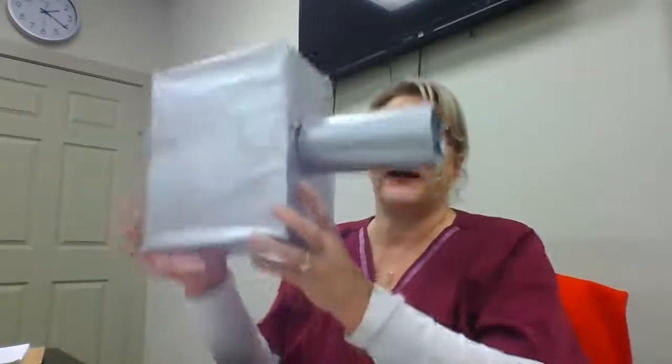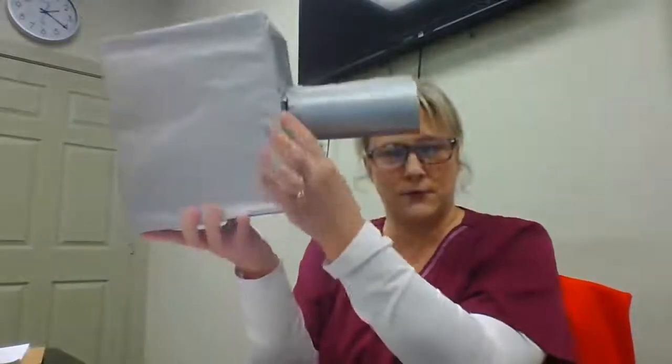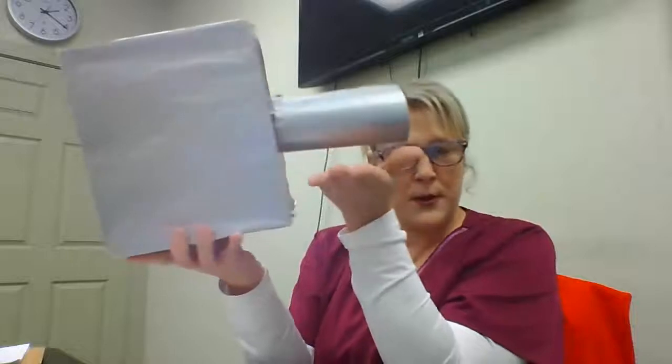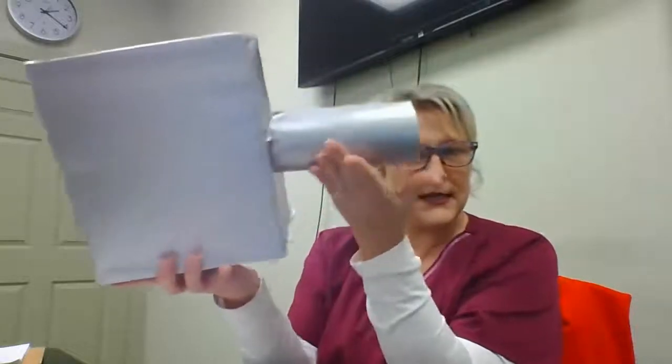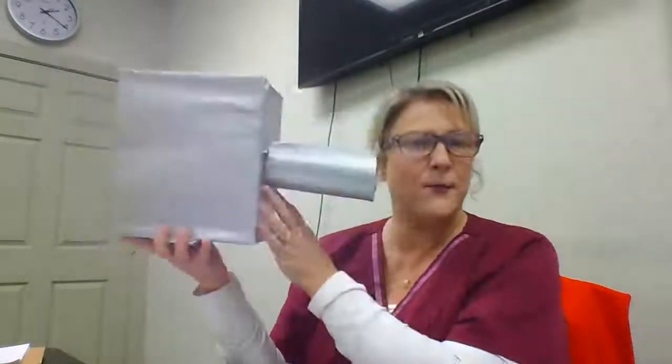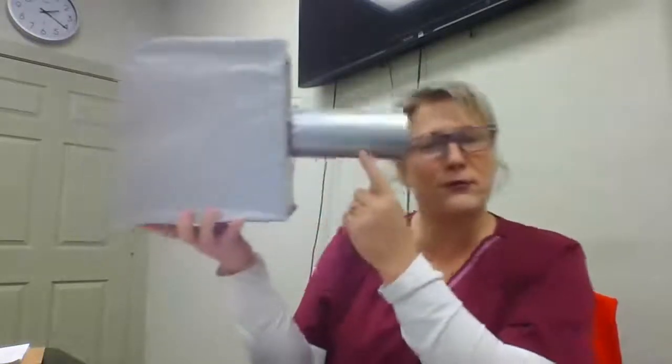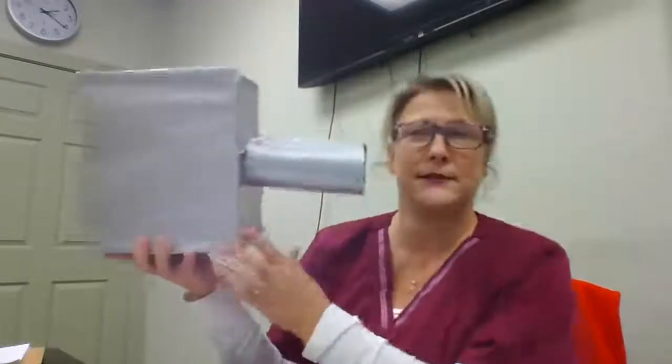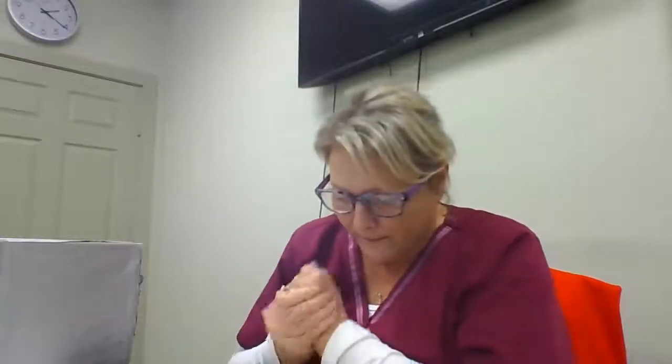So again, going back to my tube, this is known as your position indicator device, PID. Position indicator device. It aims the x-ray beam at the film in the patient's mouth.